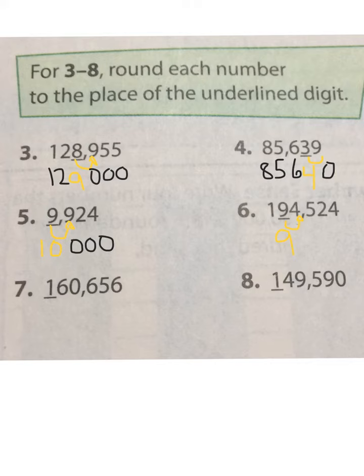All of the digits after our target digit are going to become zeros, and the digit before is going to stay the same. So 194,524 rounded to the nearest 10,000 is 190,000.